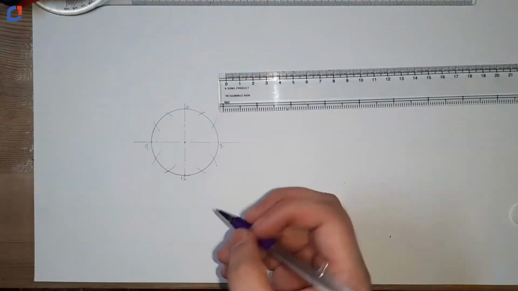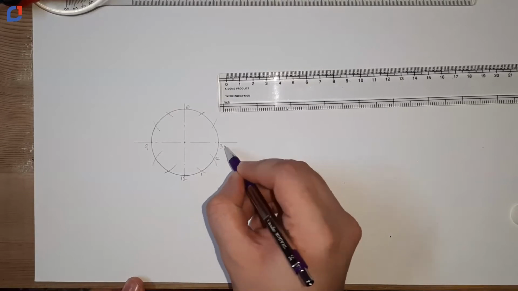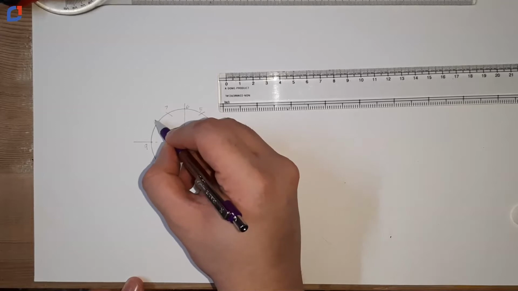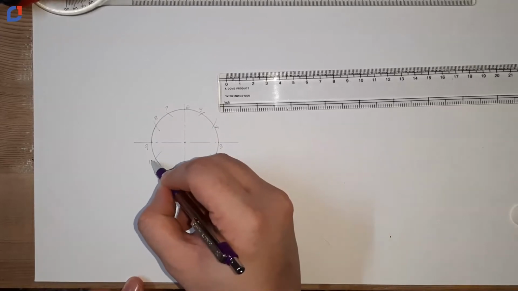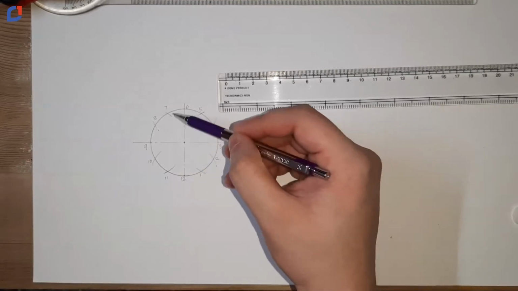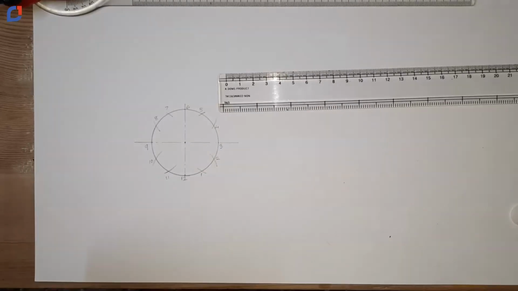I will number all these points. So this was 12, this is 1, this is 2, 3 is already there, 4, 5, 6 is already there, 7, 8, 9 is already there, 10 and 11. Now I will be joining diametrically opposite points and then I will be finishing this problem.